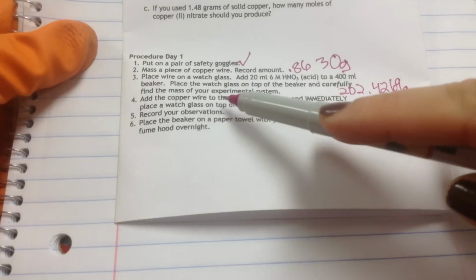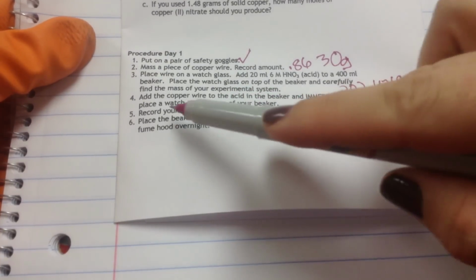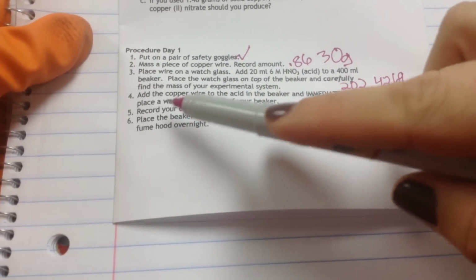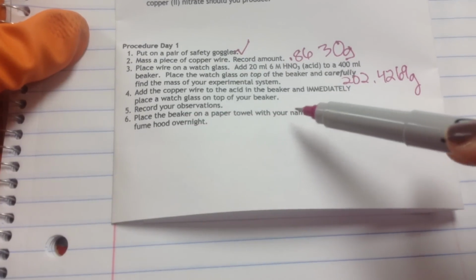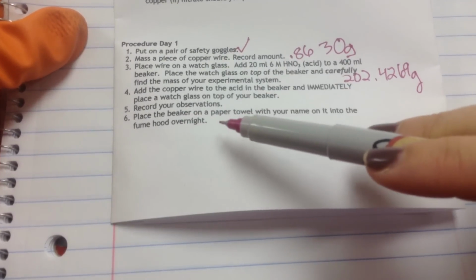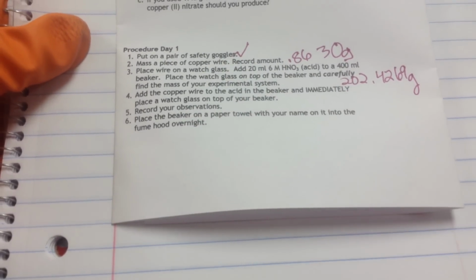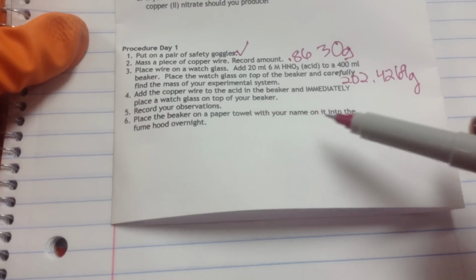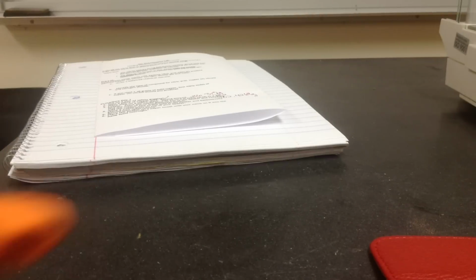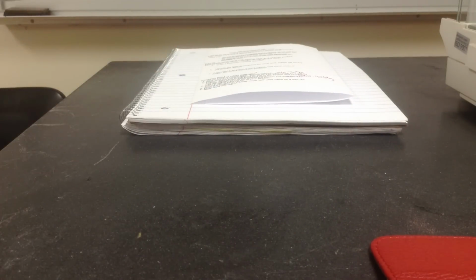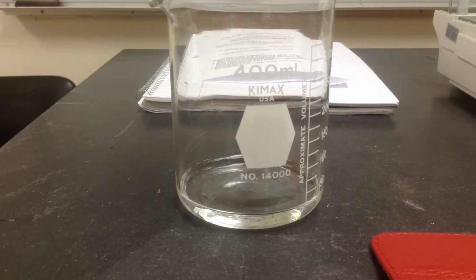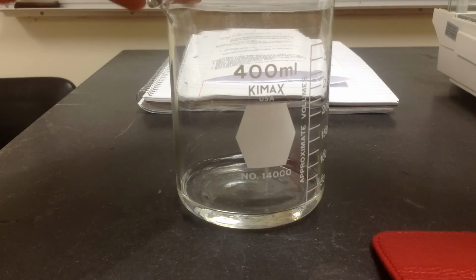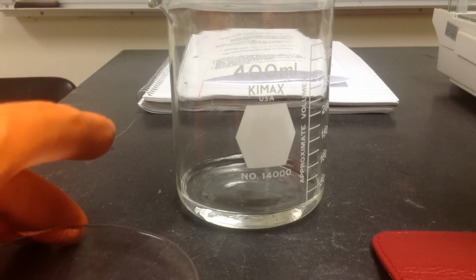Add the copper wire to the acid in the beaker and immediately place a watch glass on top. We'll record any observations. Then we'll place the beaker on a paper towel with our name on it into a fume hood overnight. That would be so we don't confuse that with other groups' work, but we're just going to have our one demonstration. So let's move that in this area here. And let's add the copper.